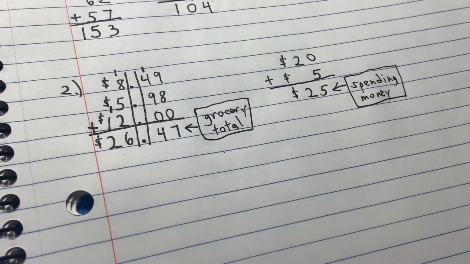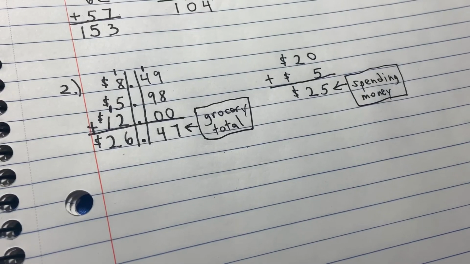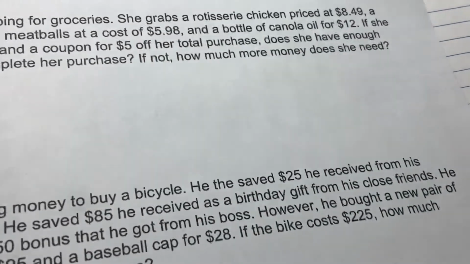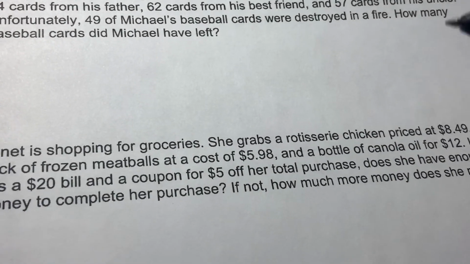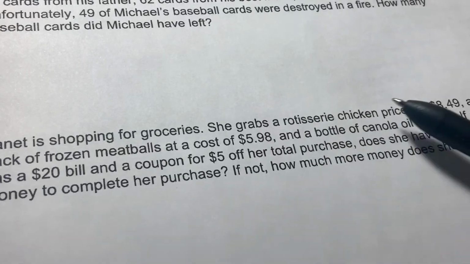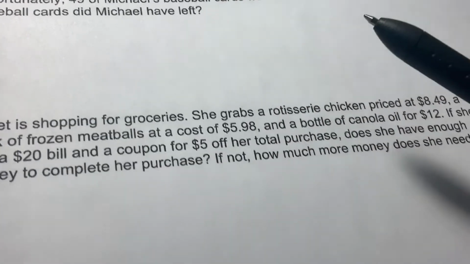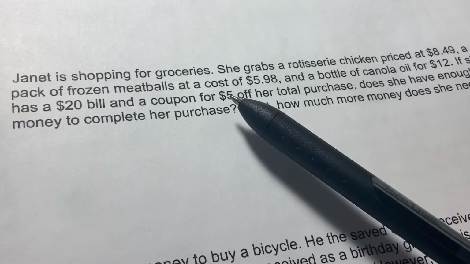All right? That's our spending money. And now, what are we going to do? What's the last step? Again, look back to make sure you know what you're doing. Okay? Always look back. So, we know how much money she needs to pay for the groceries, right? We know how much money she has to spend, yes?